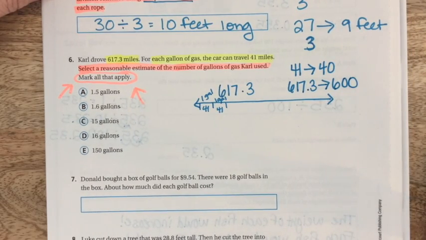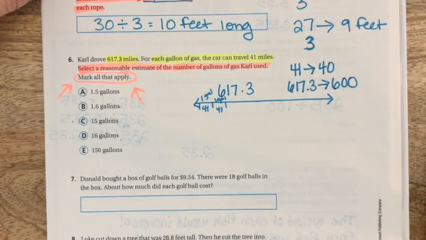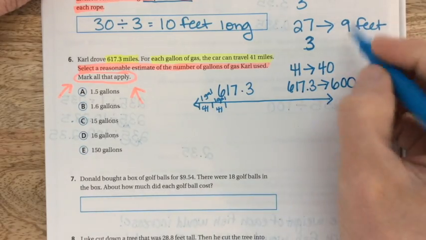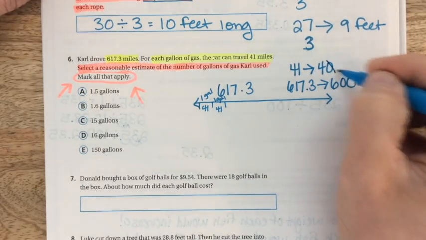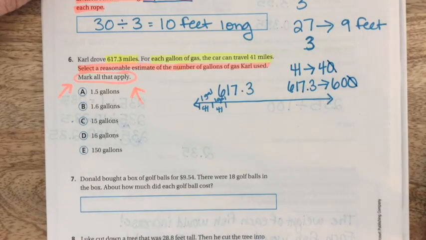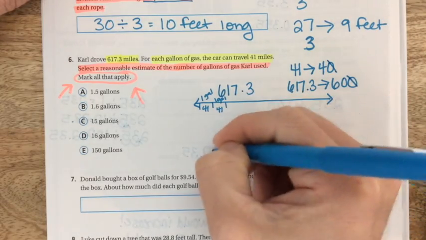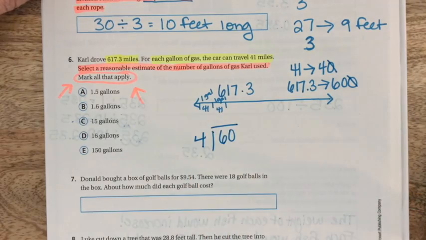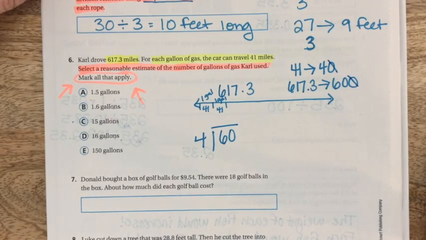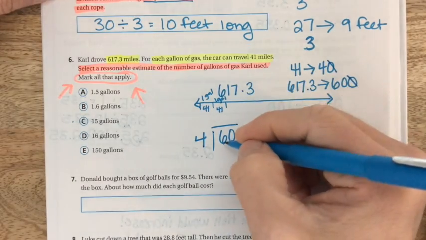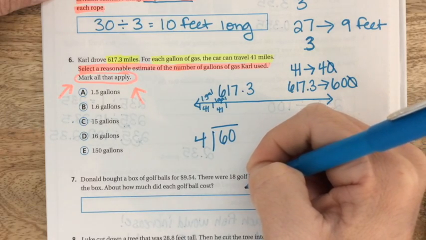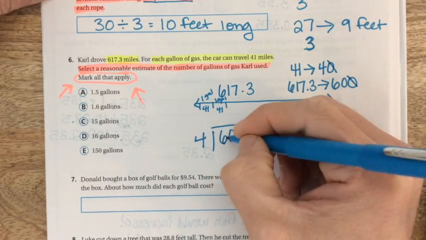And then I would actually make it a little bit easier for myself, and I would drop a 0 and think of it as 4 and 60. And then I would divide 60 divided by 4 and kind of see where that got me. So if I broke 60 into 4 groups, I could do it this way.